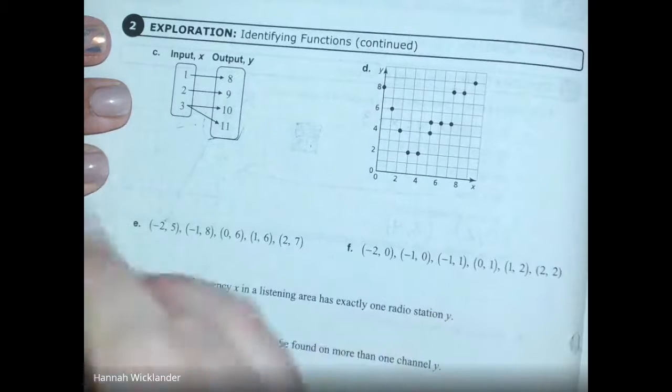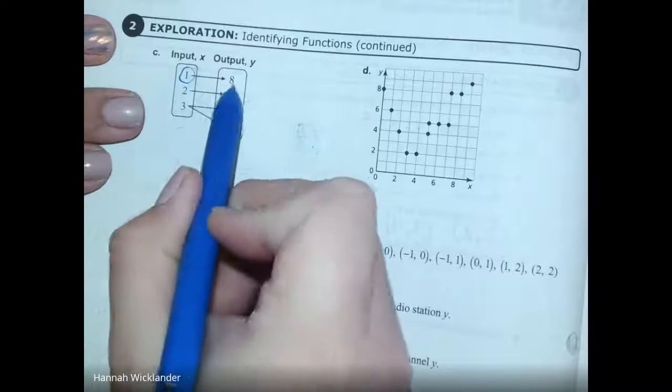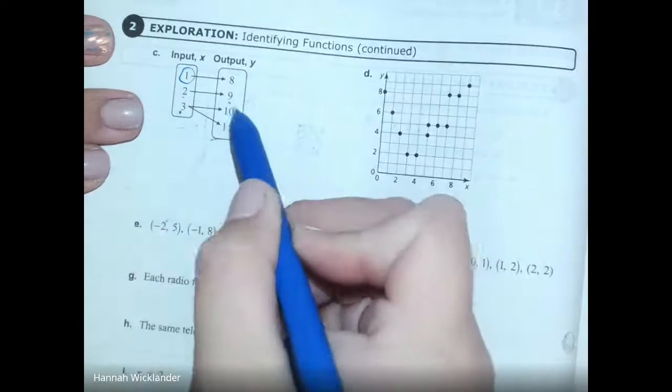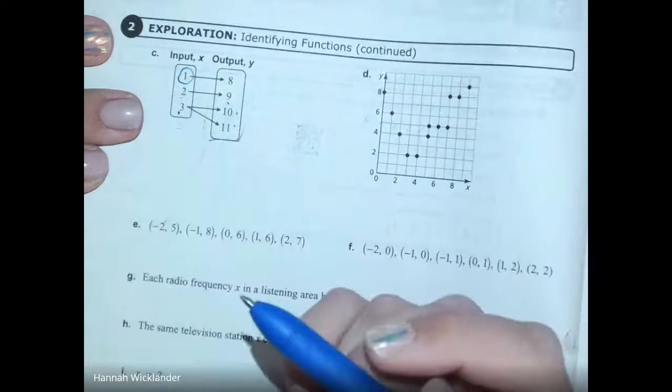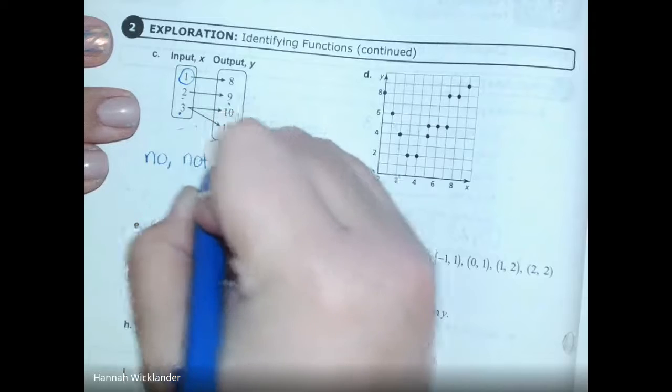1. Good job, Alexis. So if I look here, this is my x, 1, 8, 2, 9, 3. I have 10 and 11. So that's 2 y values for one x value. So this means no, it is not a function.